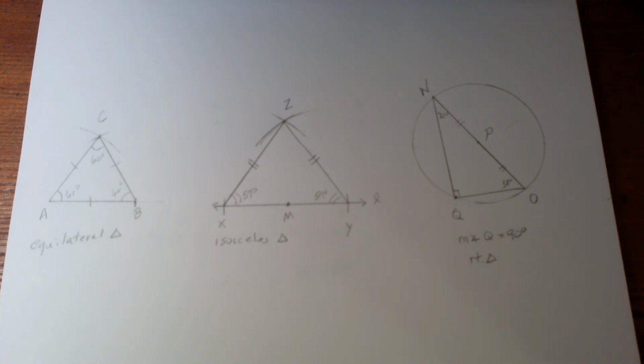So there we have it. We've constructed an equilateral triangle, an isosceles triangle, and a right triangle.